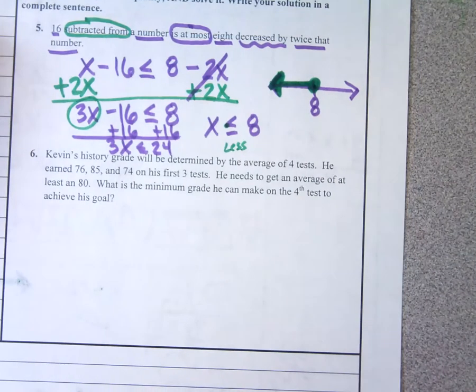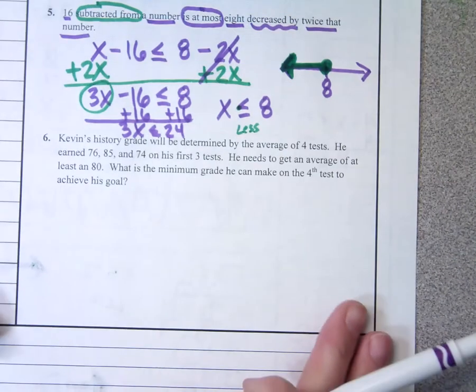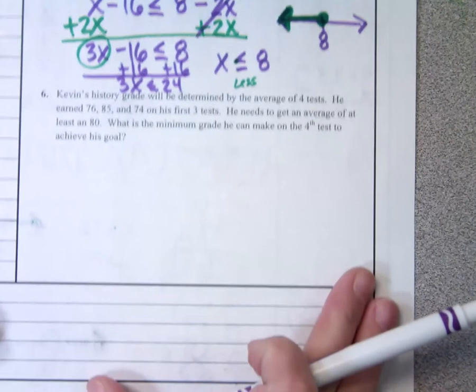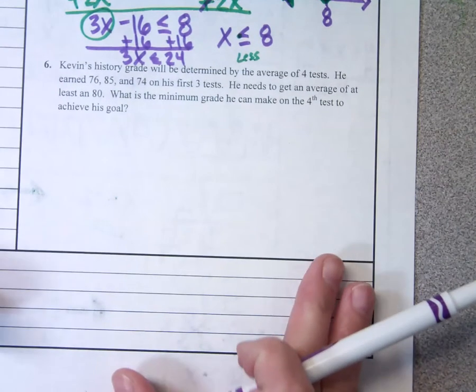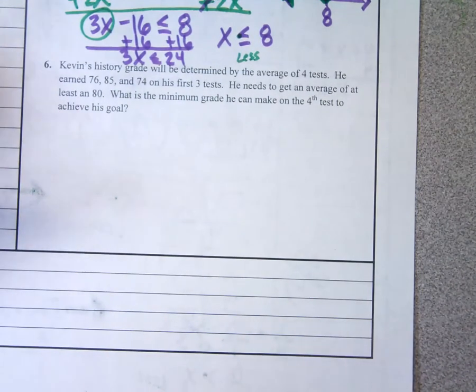Okay, number 6. Kevin's history grade will be determined by the average of 4 tests. He earned 76, 85, and 74 on his first 3 tests. He needs to get an average of at least an 80. What is the minimum grade he can make on the 4th test to achieve his goal?